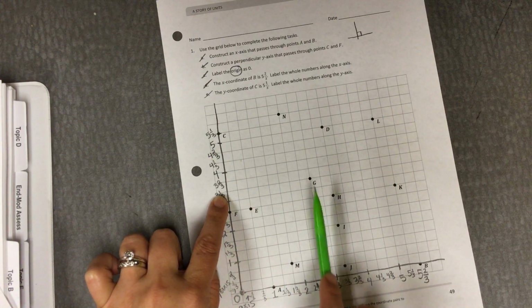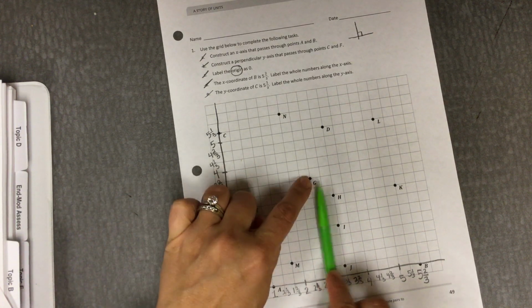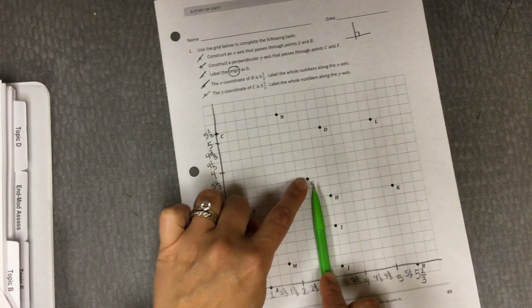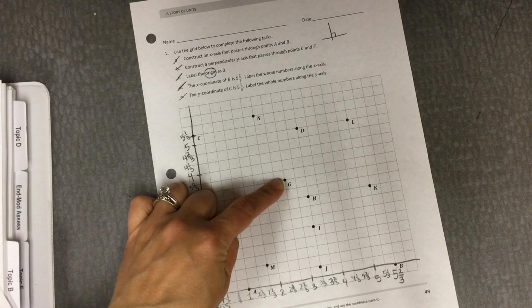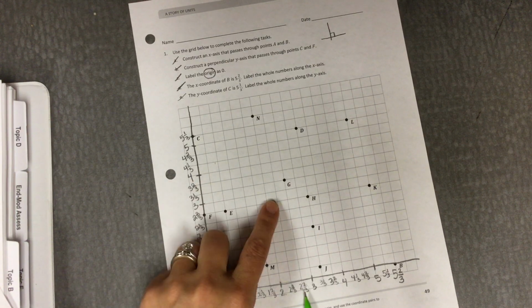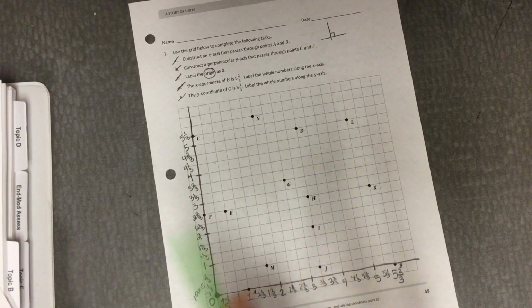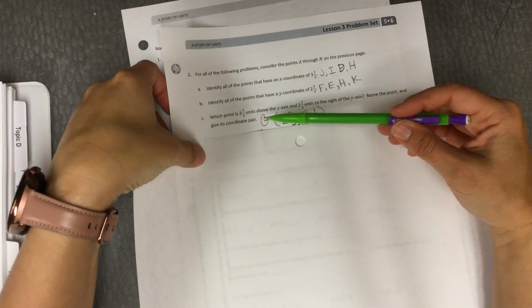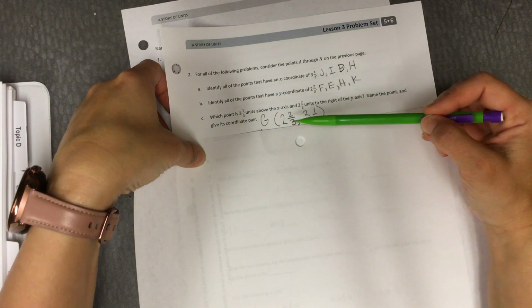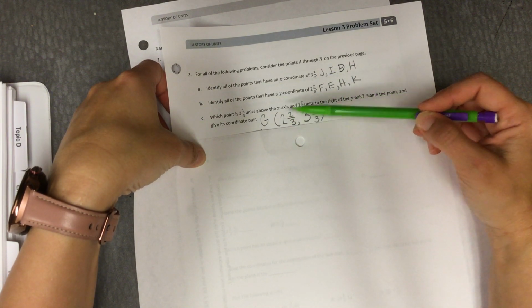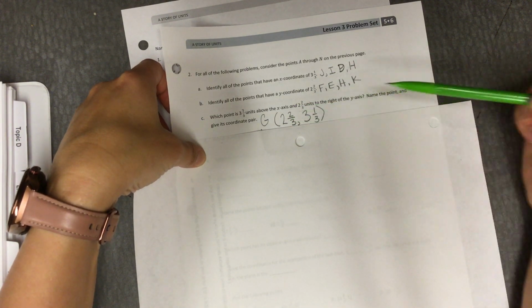When I look at that 2 2/3 and that 3 1/3, I land on the letter G. To make that coordinate, remember, I go run, which is 2 2/3, and then I jump to 3 1/3. So when you write the coordinate pair, G is the point, and the coordinate pair is 2 2/3 and 3 1/3.